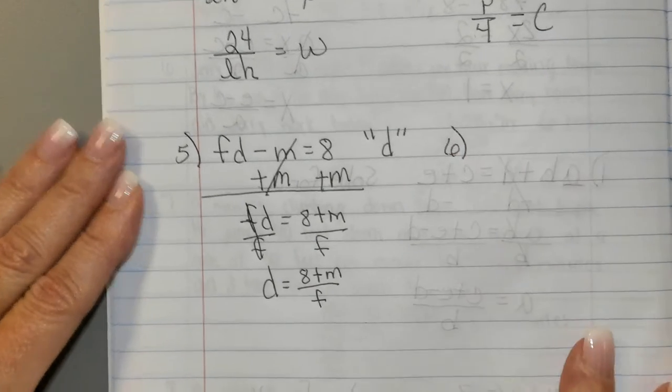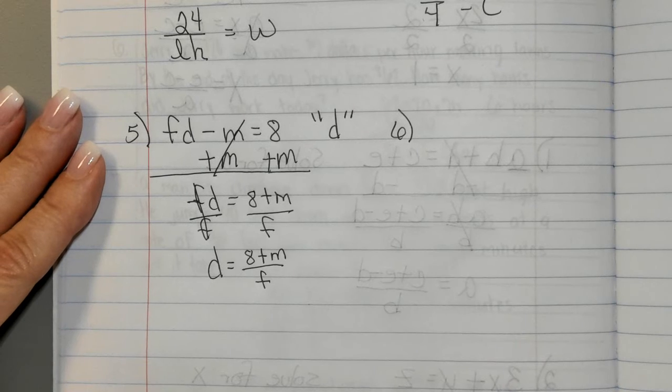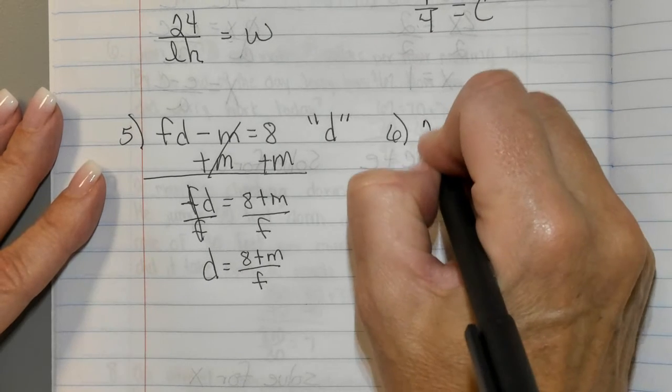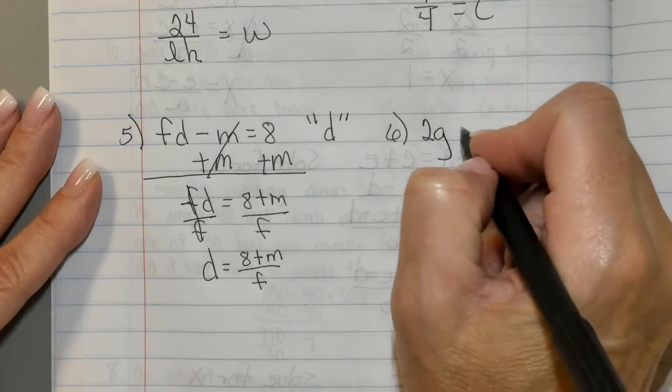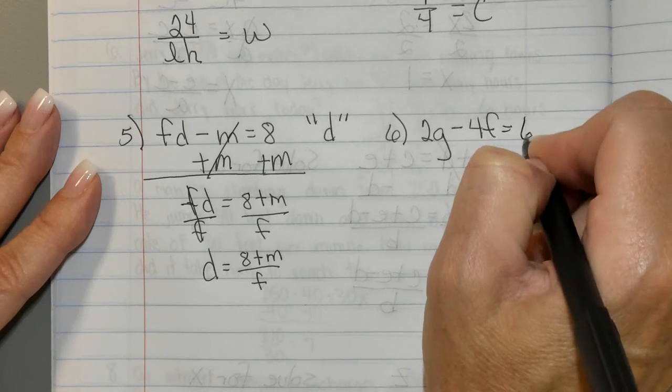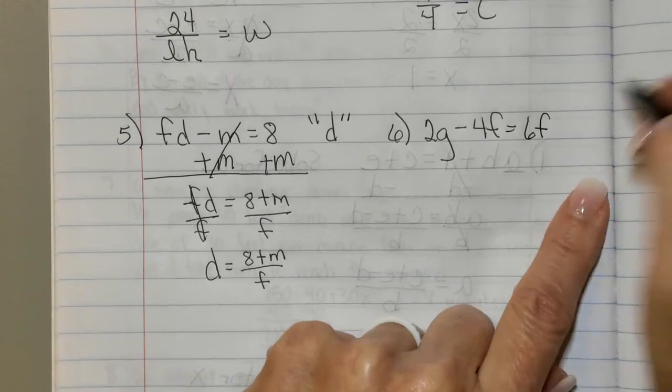All right. Let's do this one. Let's do 2G minus 4F equals 6F.